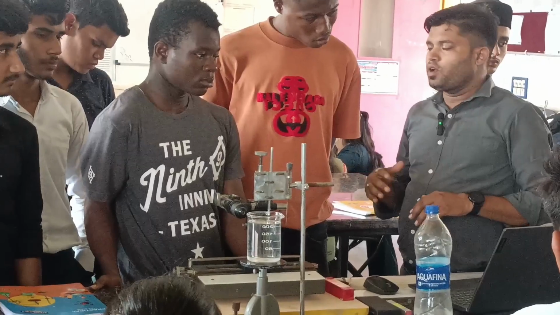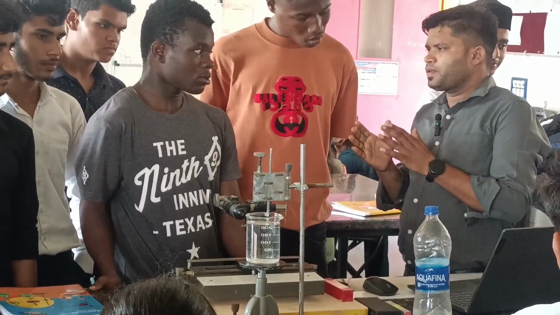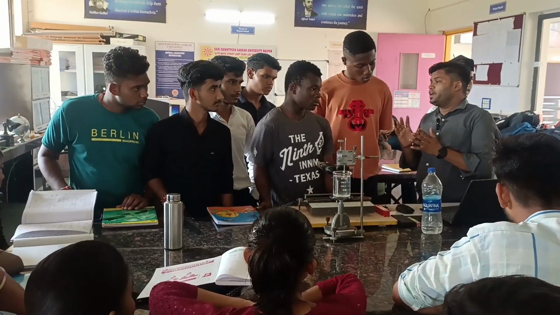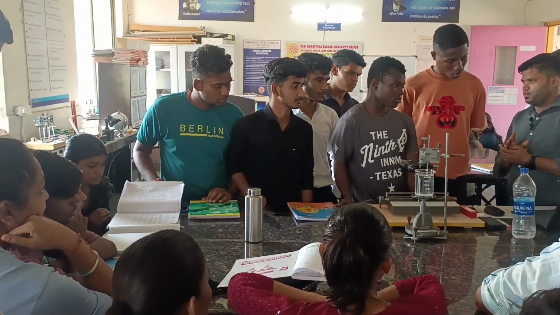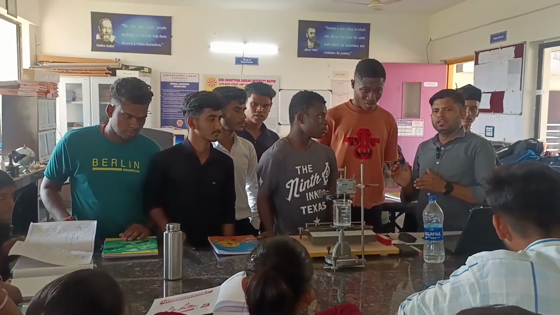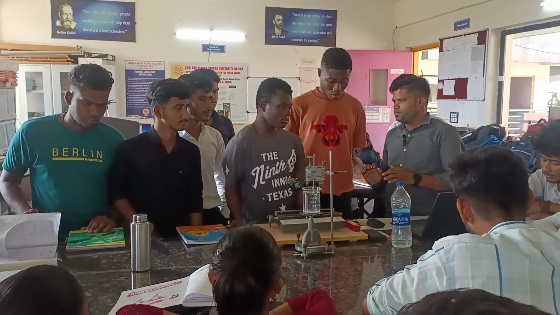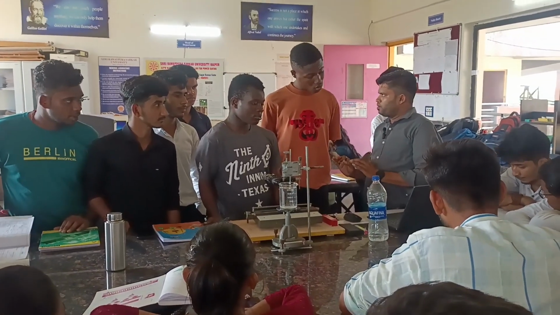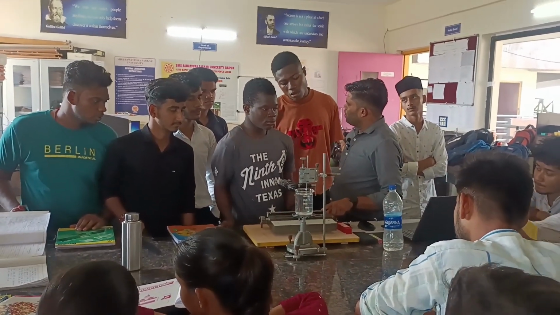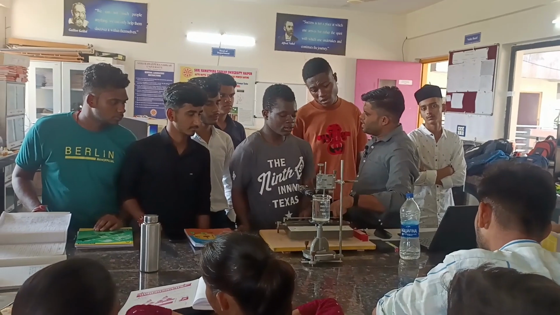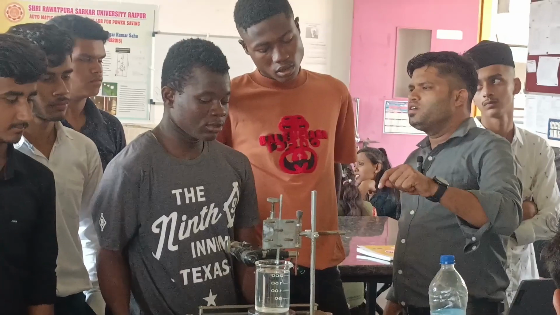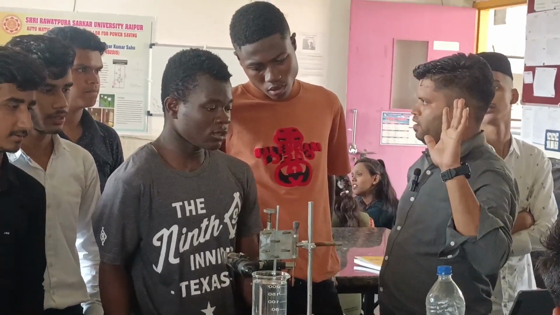What is the formula of total reading? Main scale reading plus vernier scale reading into least count. Clear? We found the least count is 0.001 centimeter.